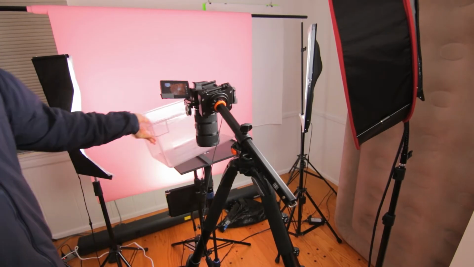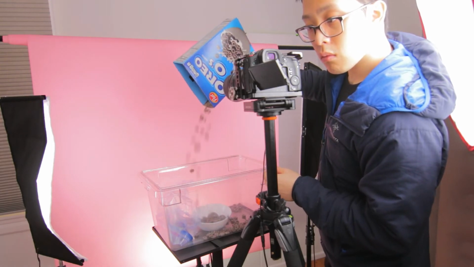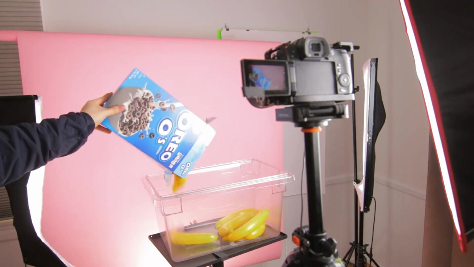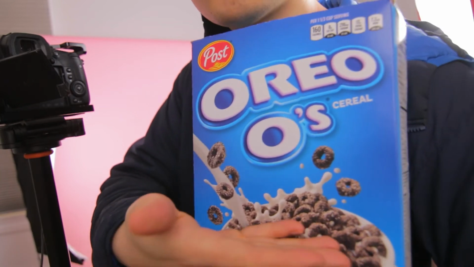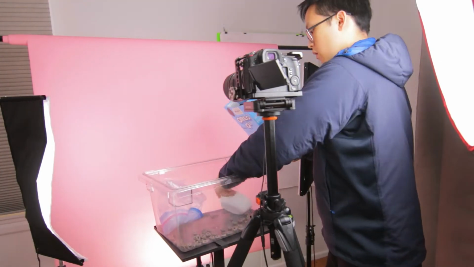The next thing we had was the cereal pouring shot, and we really had to make sure our camera was somewhat in focus on the cereal when the cereal poured out. I used the same banana trick that I used earlier to make sure my shot would be in focus when I poured the cereal. I did do a couple takes of this because I really wanted a hearty cereal pour, not just like a trickle.